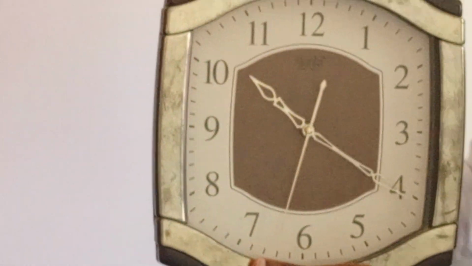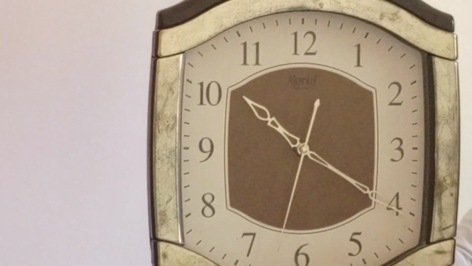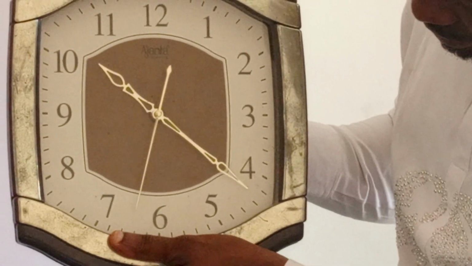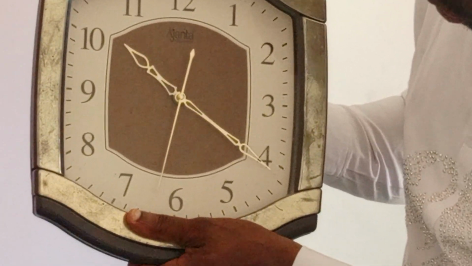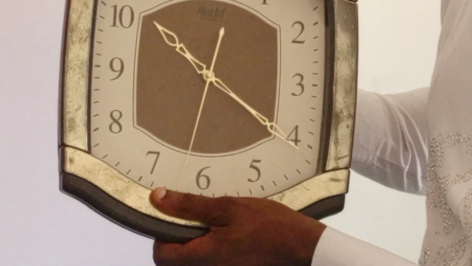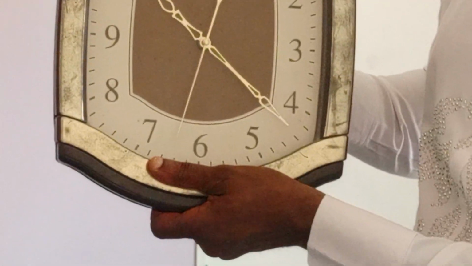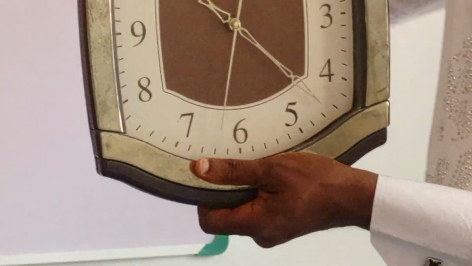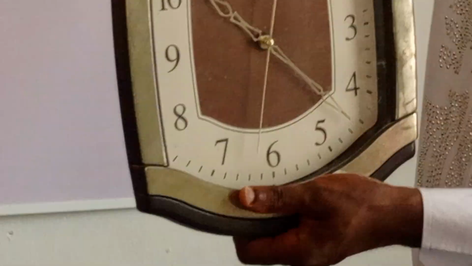20 minutes past 10. Now we can still have in between 20 and 25. If it moves just like this, this is 21 minutes past 10, 22 minutes past 10, 23 minutes, just the ticks. So it's not only 20, 25, 30.